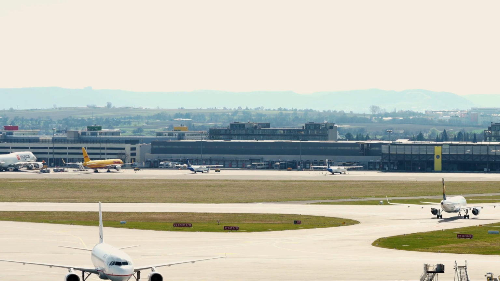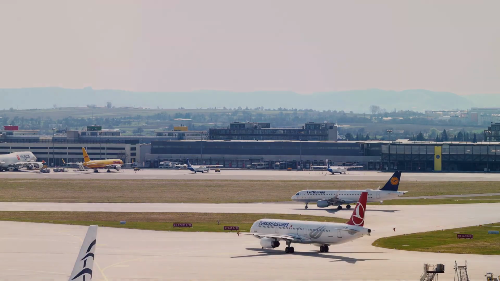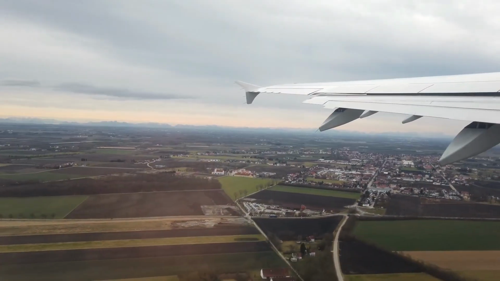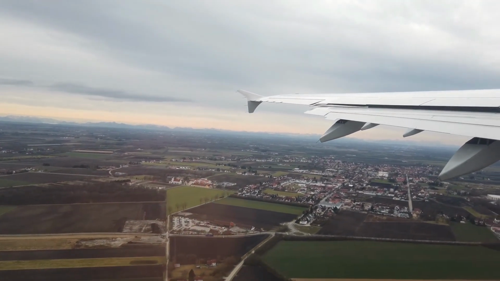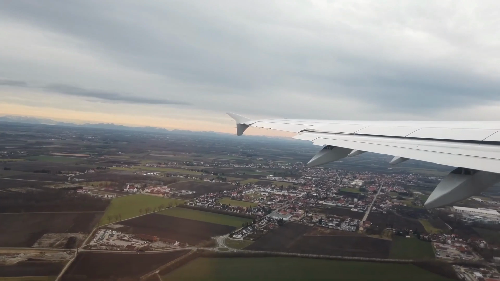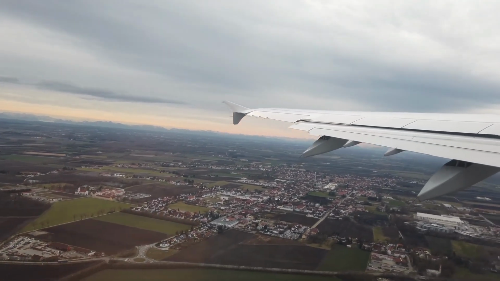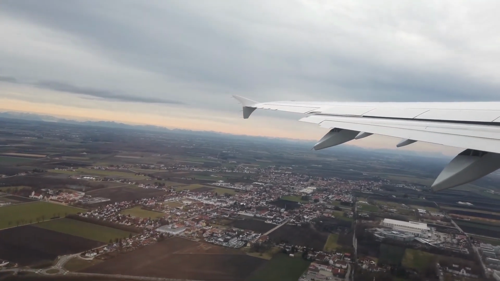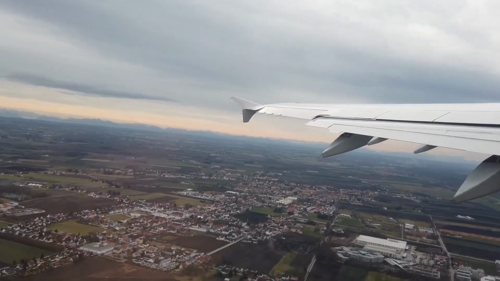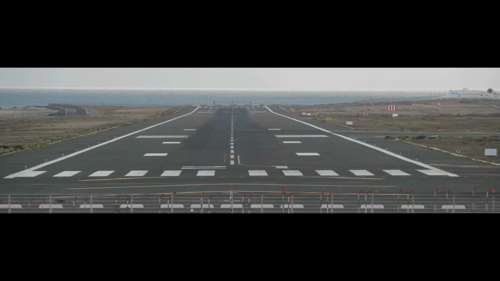The fundamental principle behind airplane takeoff is lift. Lift is the aerodynamic force that opposes gravity and allows an aircraft to become airborne. It is generated by the shape of the wings, specifically their airfoil design. Airfoils are curved on the upper surface and flatter on the lower surface. As the airplane moves forward, air flows over and under the wings.